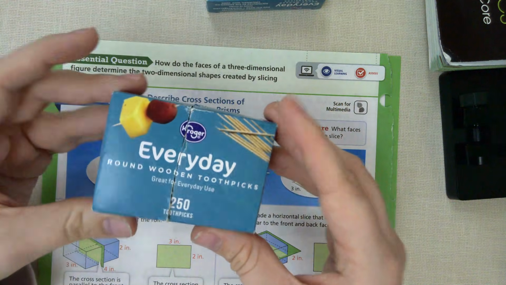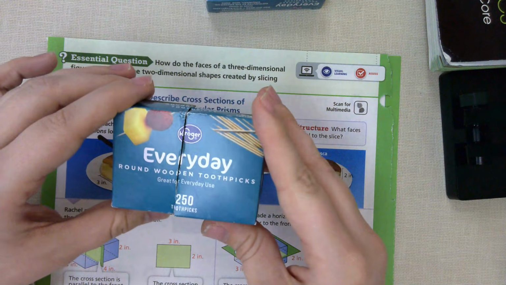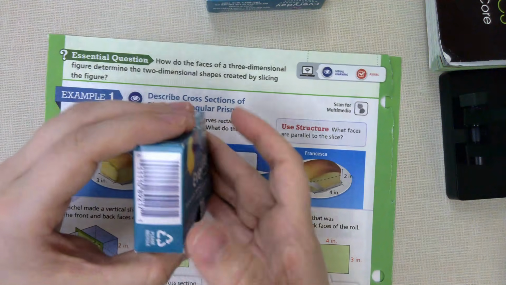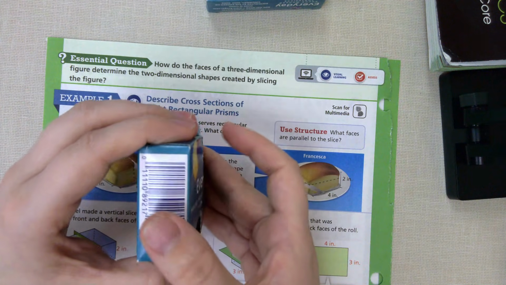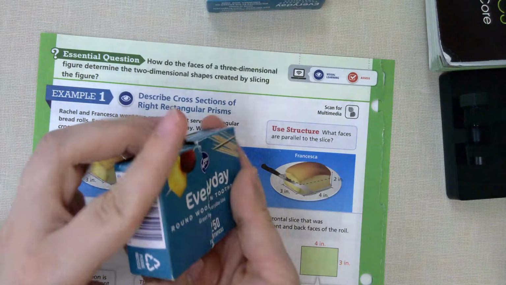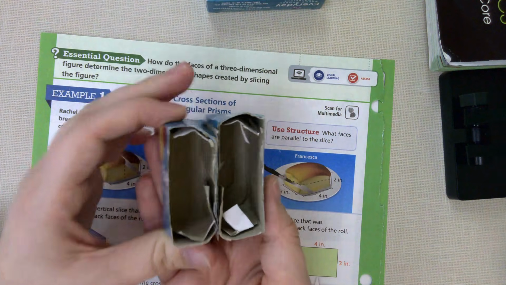A way to tell this is by looking at whatever base is on the sides or whatever faces you see. So if I cut it this way, I can look on this side and I can see that I have a rectangle over here. So if I were to cut it, I have that same rectangle here. So I looked at the face and I was able to see what it would be on the inside.